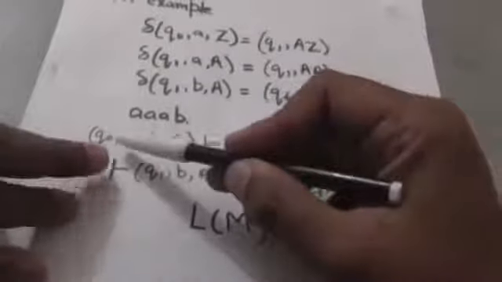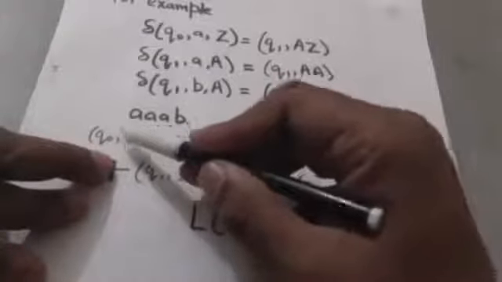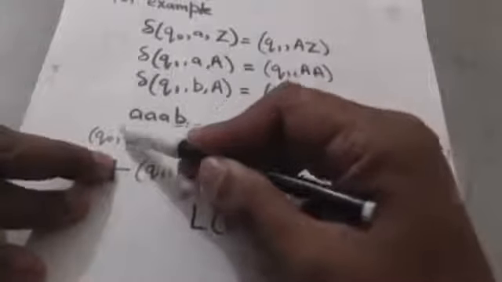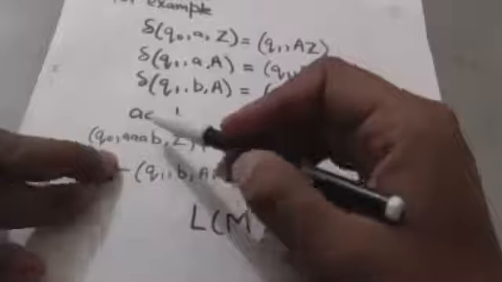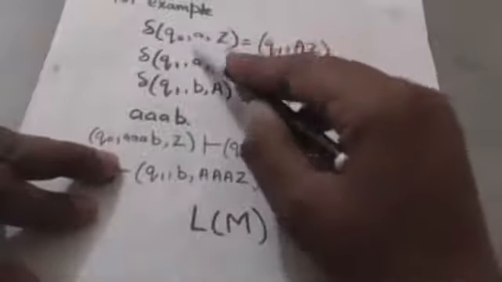First of all, the pushdown automata will read the input symbol A. Now see this transition.